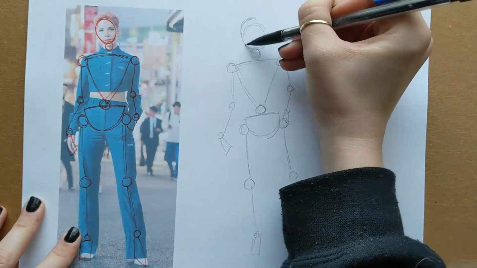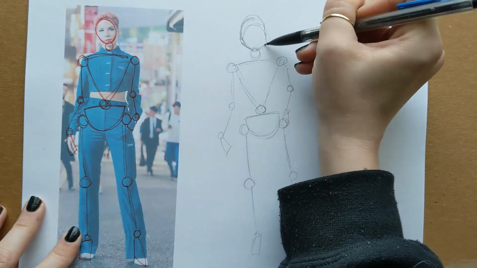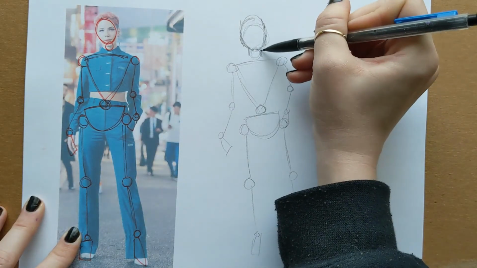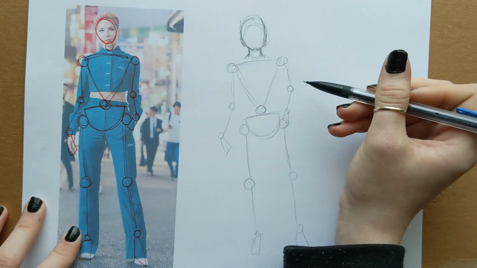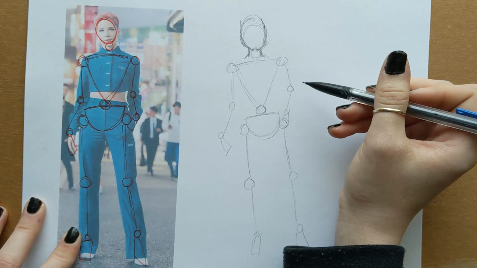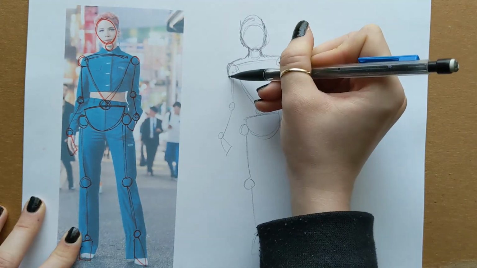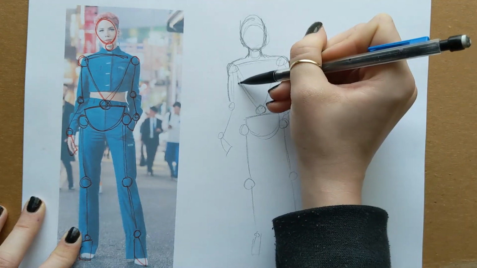I like to start with the head, giving it an egg-like shape and rounding out the jawline. Around the neck joint, we'll draw 2 straight lines to make the neck. And notice it slowly curves into the neck. It's not a sharp corner. There's a muscle that goes around the shoulder and then another longer one that meets at the elbow.